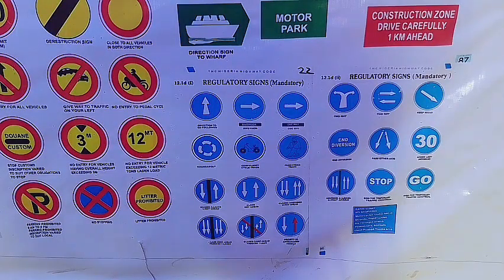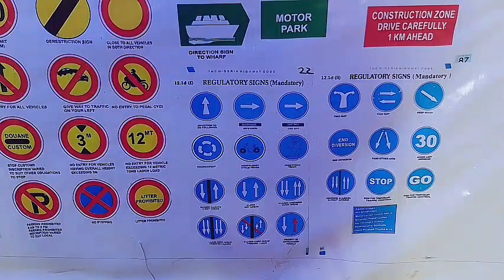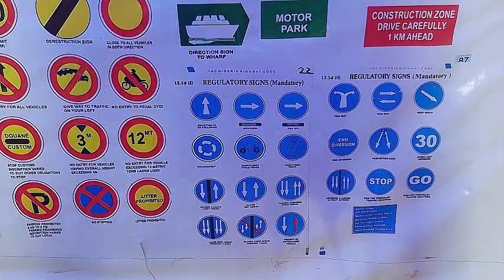Then the other sign, which is 4-lane, 2-way ahead, proceed 2 lanes. So if you get to this kind of road, it means you can actually proceed on either side, just like Lagos Road, where we have service lane, separated from the express.